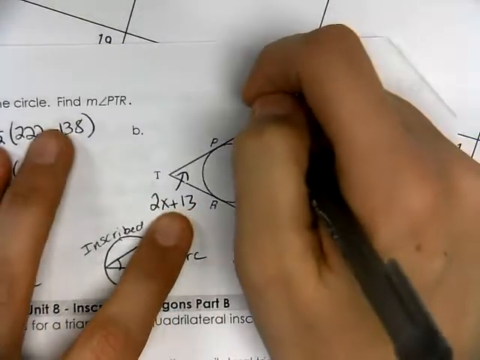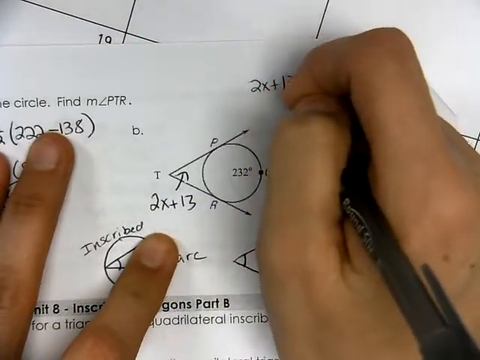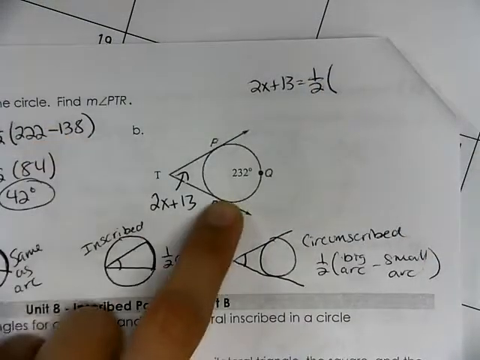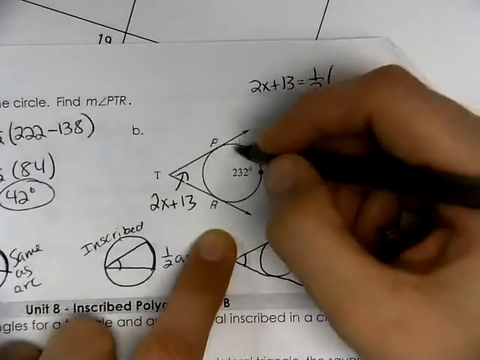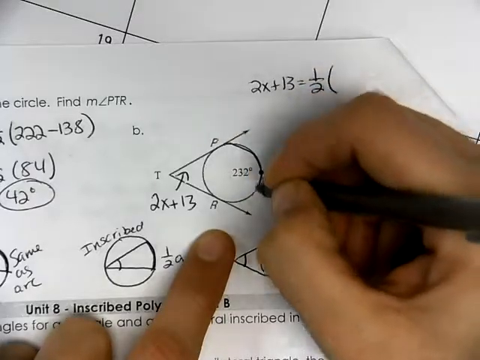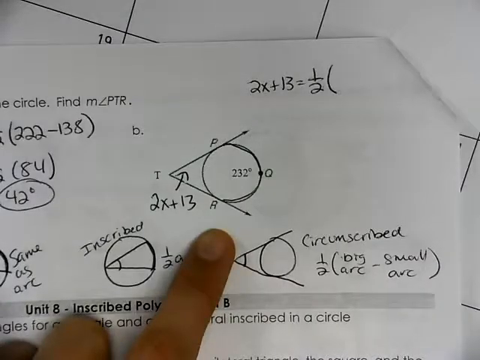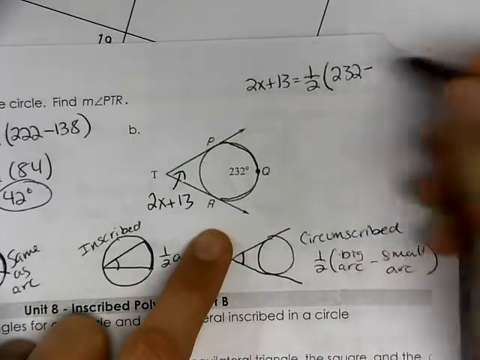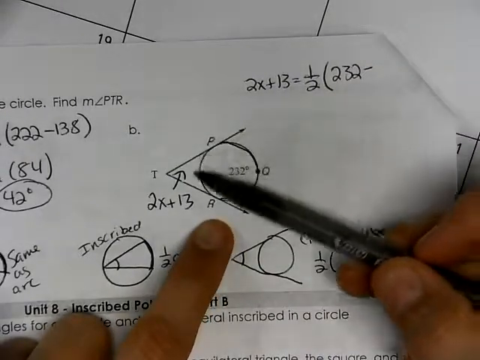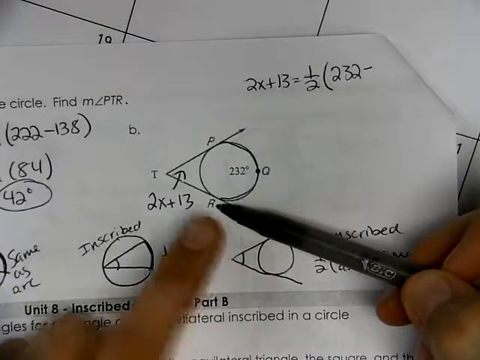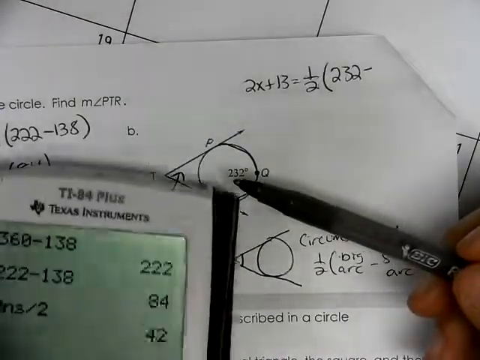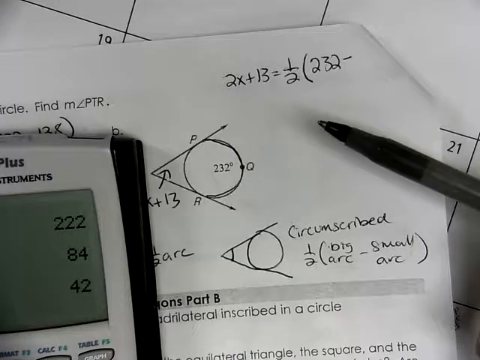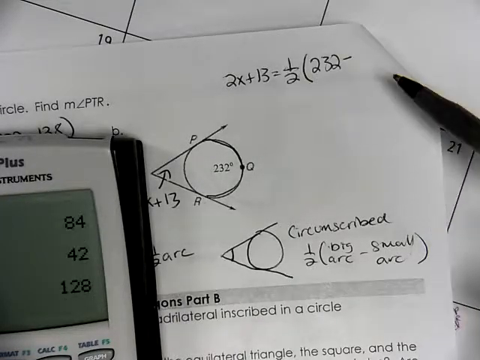So we're going to set it up as 2x plus 13 is half. Now we've got to figure out the two arcs. The 232 goes from P to Q to R. So I'm going to take 232 and subtract the other part of that circle, which is 128.